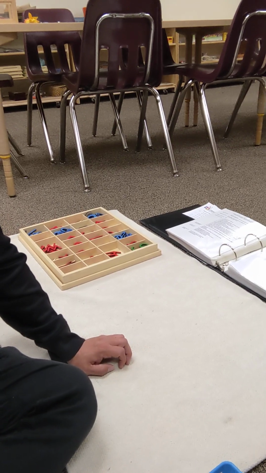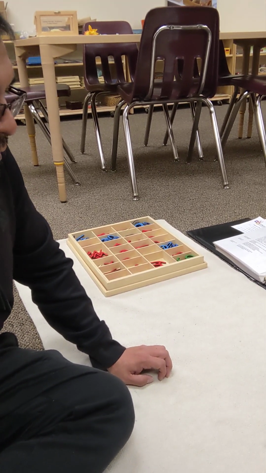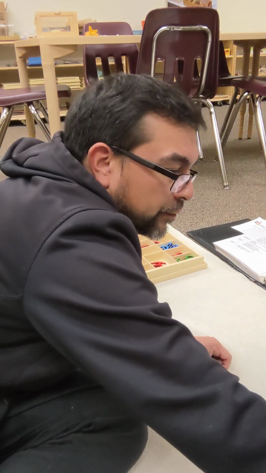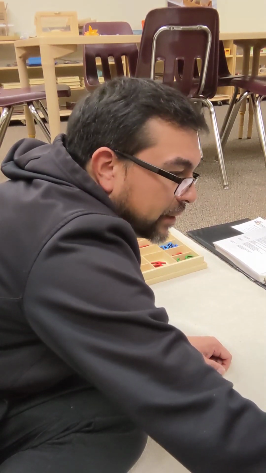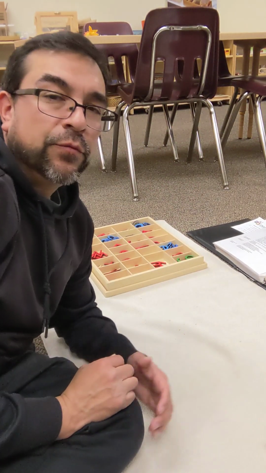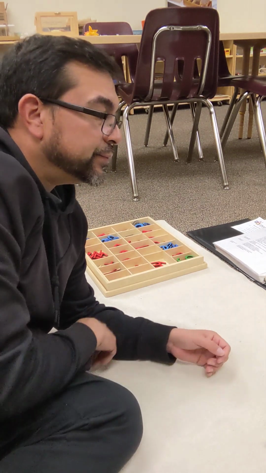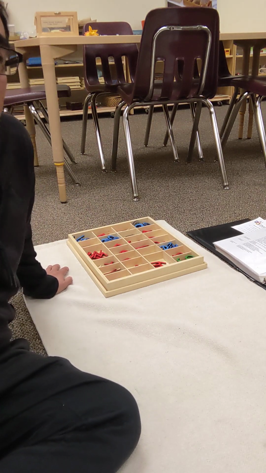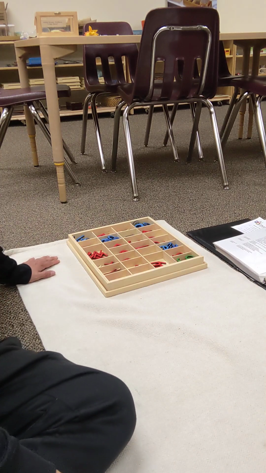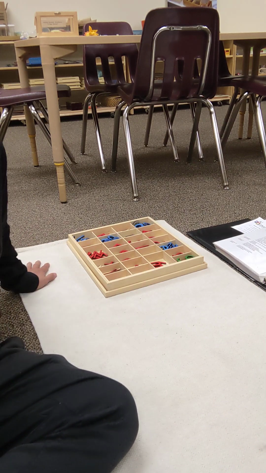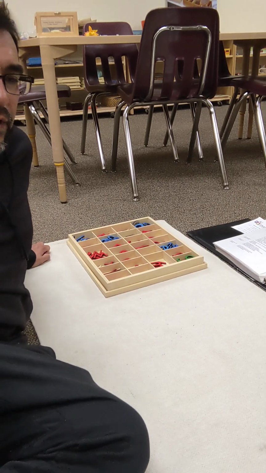All right, friends. Now, next we have page 90 in your album, word building with the movable alphabet, phonetic phrases, objects, or pictures. So you can use an object or picture for this work. Objects are a little more inviting.